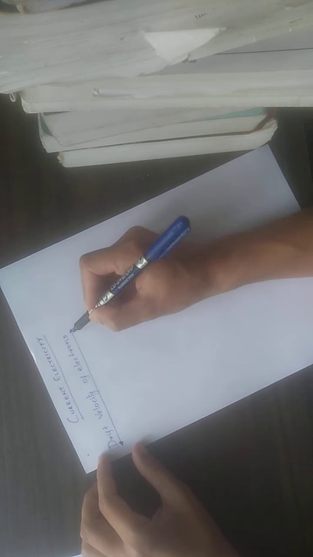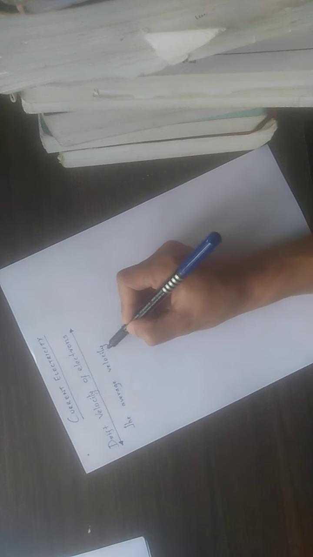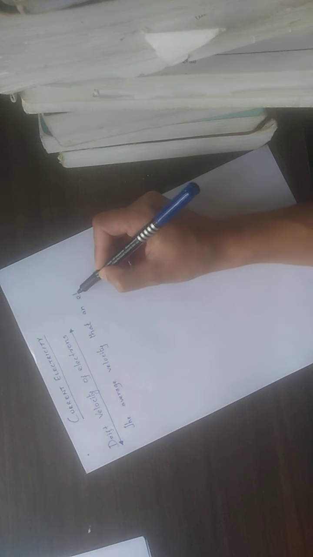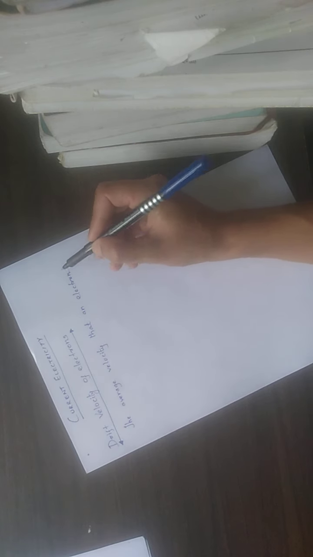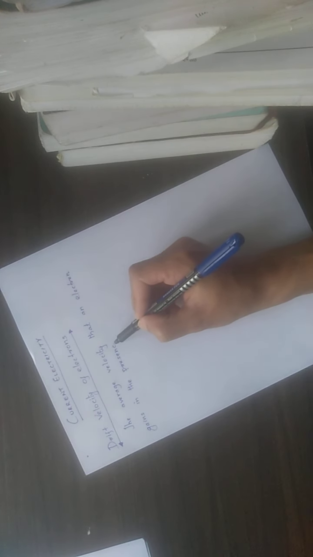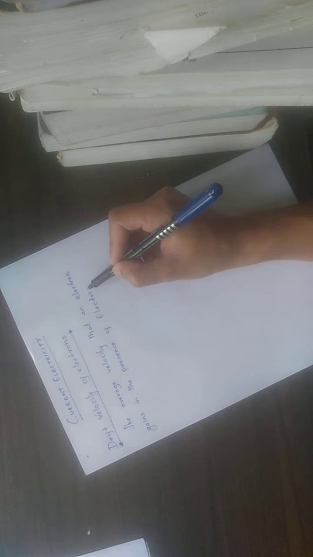So drift velocity is, write it down, drift velocity is the average velocity that an electron gains in the presence of electric field.